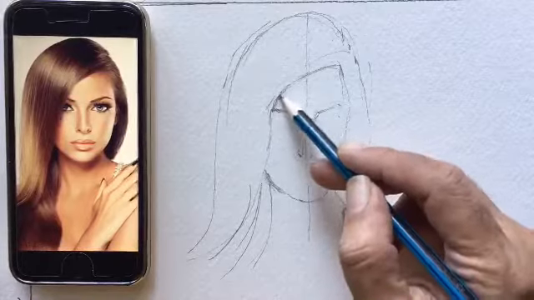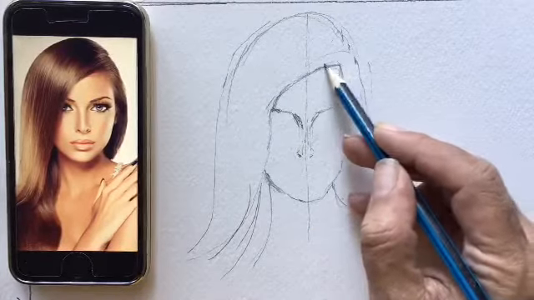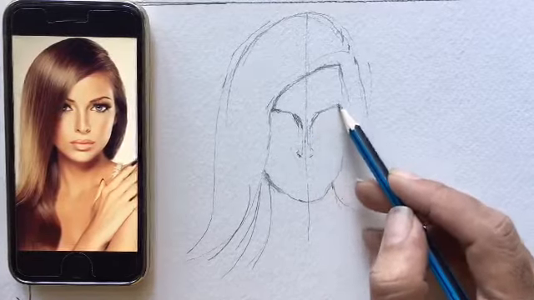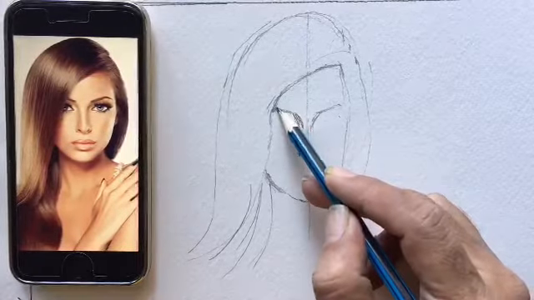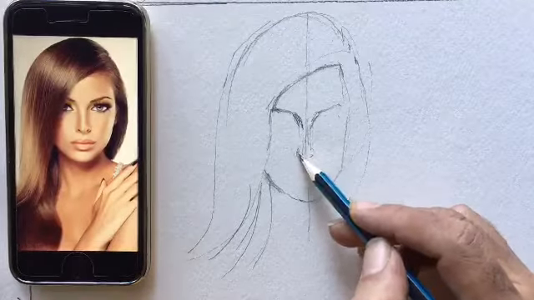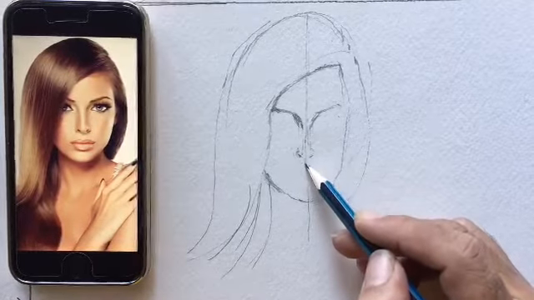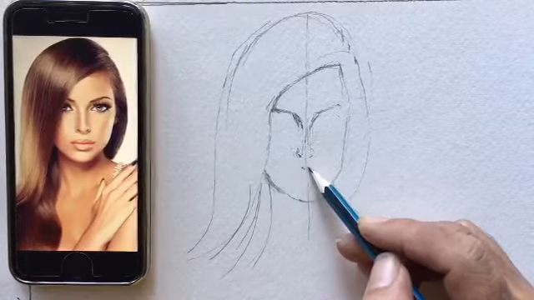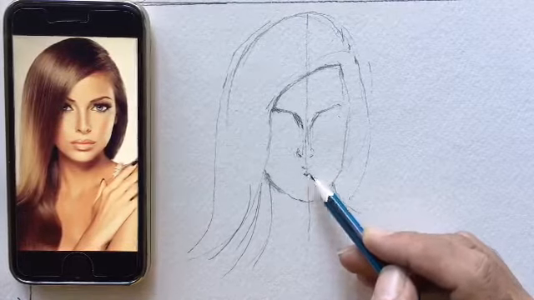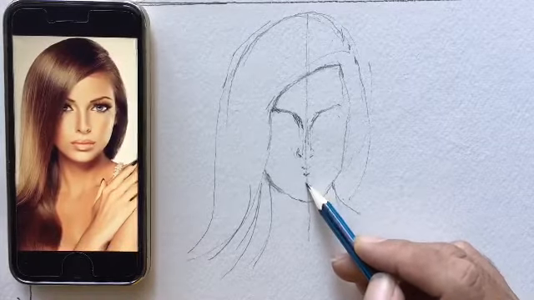So let's continue to refine this, okay? Here is where the eyebrows are going up like that. This is coming down this way. And now for the mouth, I'm going to make a judgment. Here is the top of the lip. The bottom of the lip is right here. You see how I'm making a mark?